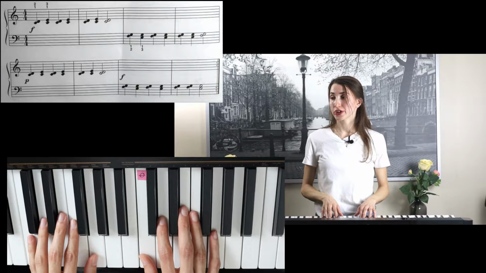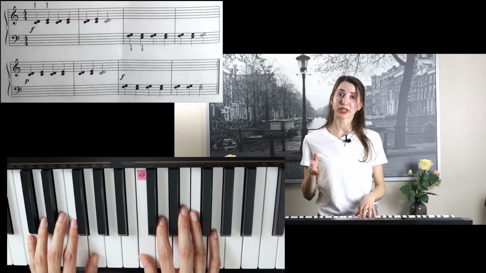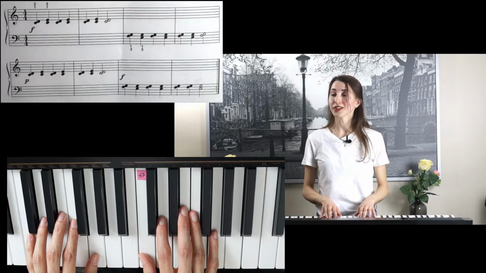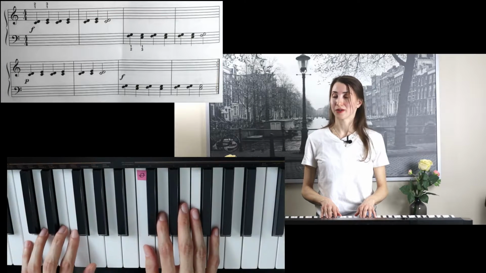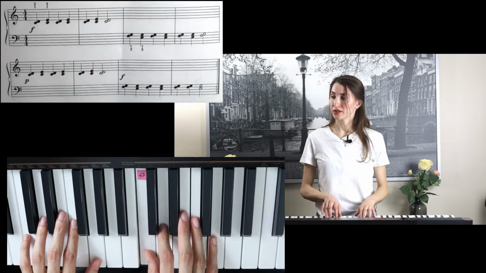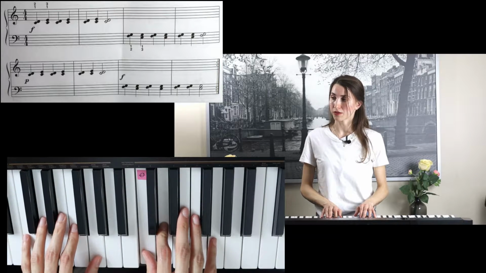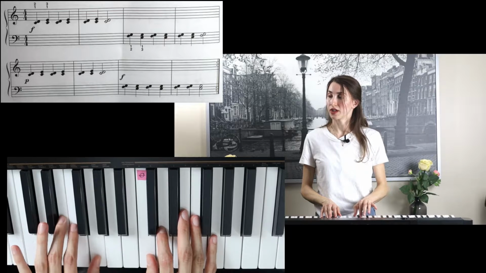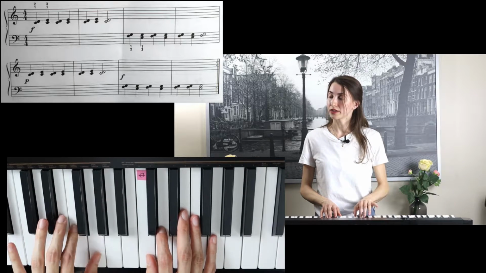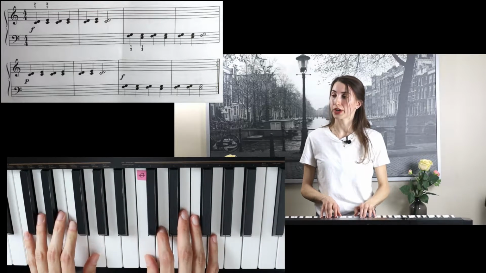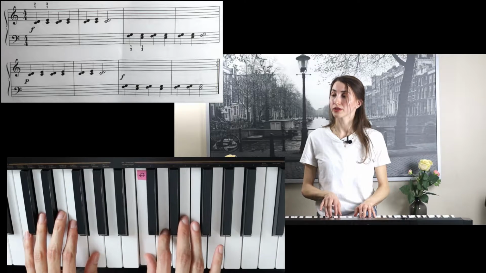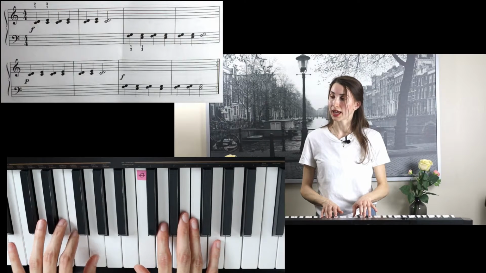And the time signature is 4/4. That means we have 4 beats in every measure. Ready? Right hand, go. 1, 2, 3, 4. 1, 2, 3, 4. Left hand. 1, 2, 3, 4. 1, 2, 3, 4. Right hand. Soft. Loud.